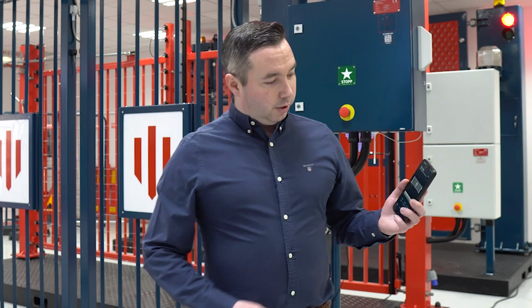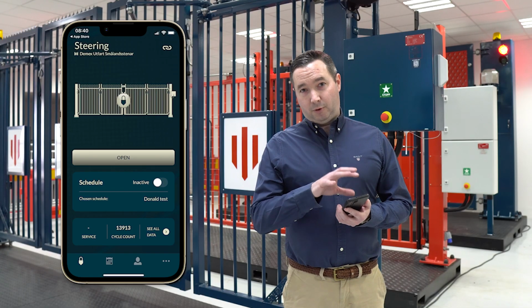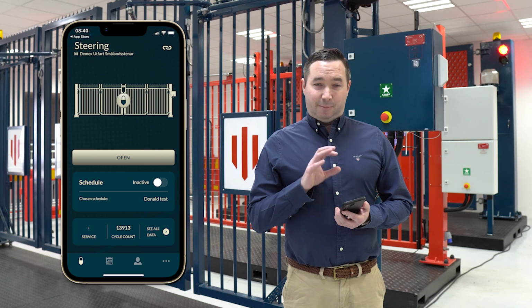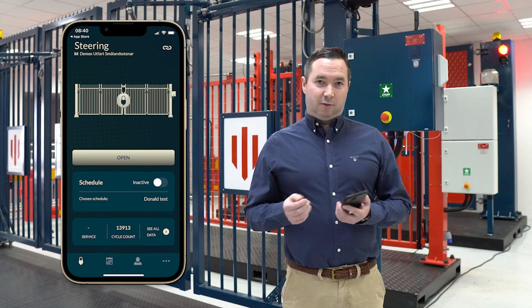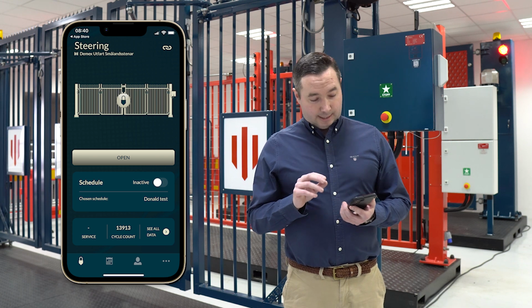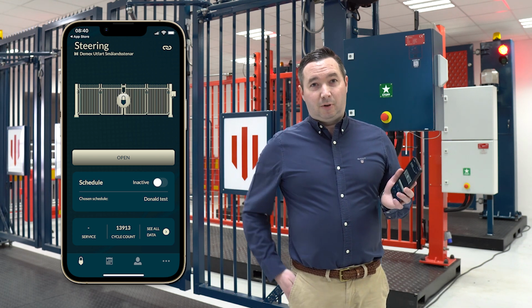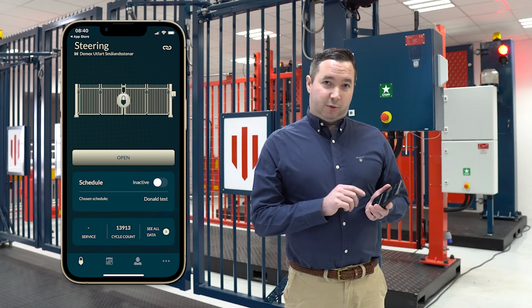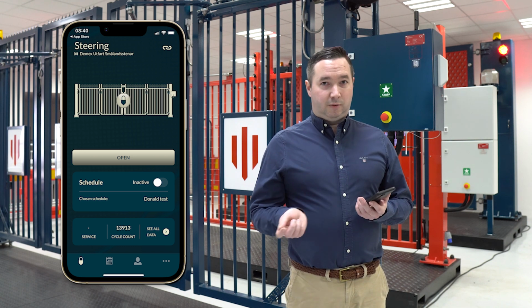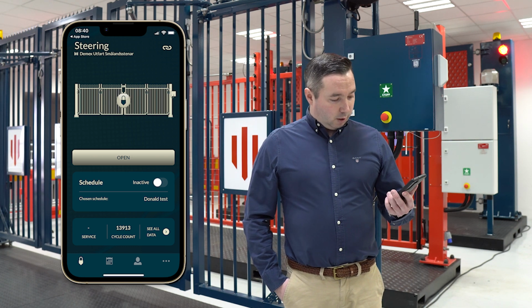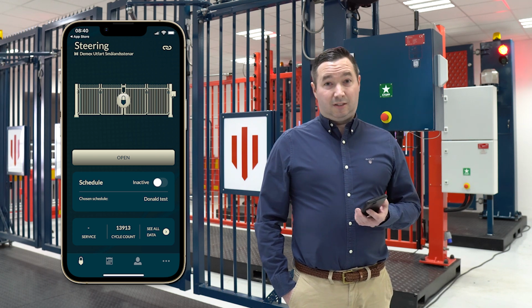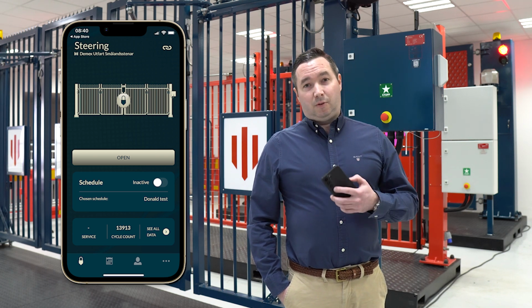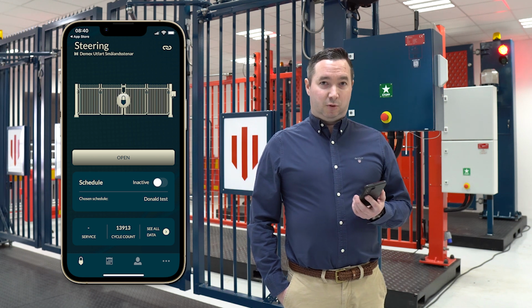So when you first log in, you have the steering view, we call it. This is where you have an overview of the gate. You see the animation, so you see the actual gate, which changes depending on your gate, so you should see the correct animation. You also see the status, is it open or is it closed? You also have the option to open if it's closed, and close if it's opened. You have a quick overview of the amount of days since last service. You also can see the amount of cycles, so how many times has the gate been opening and closing.